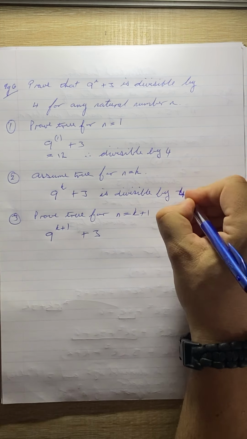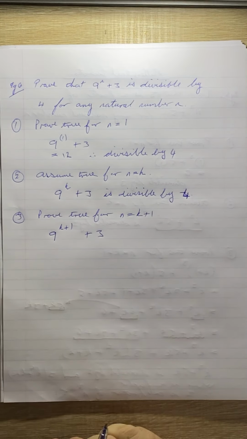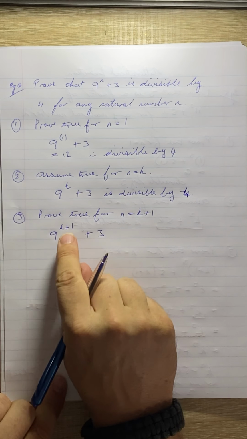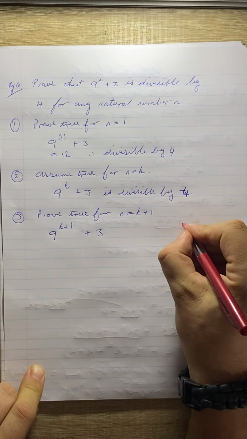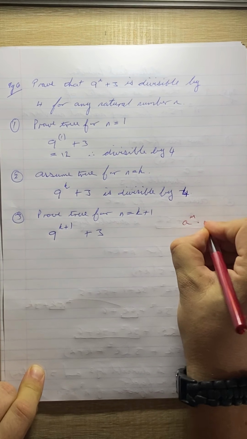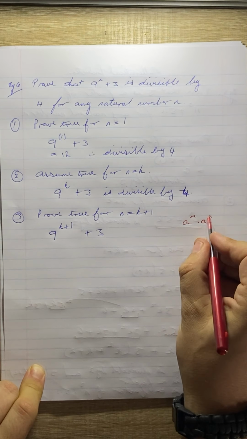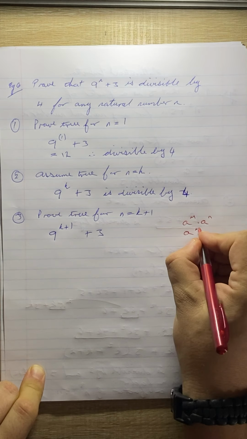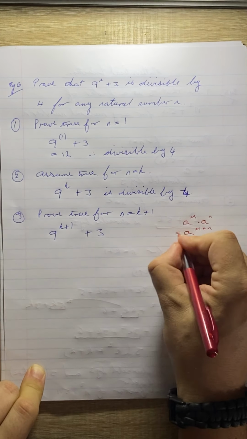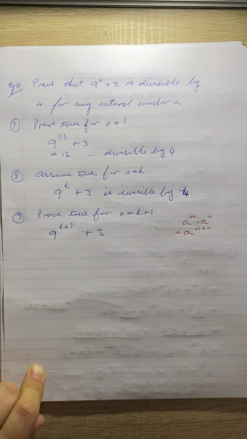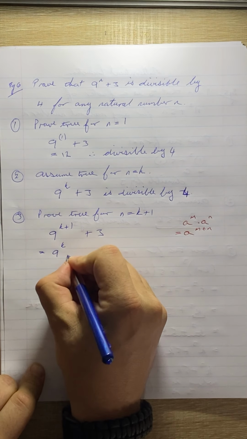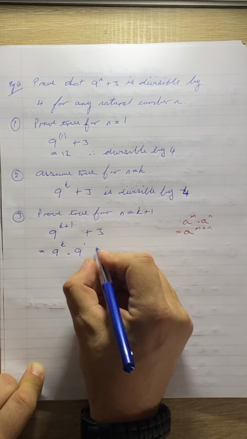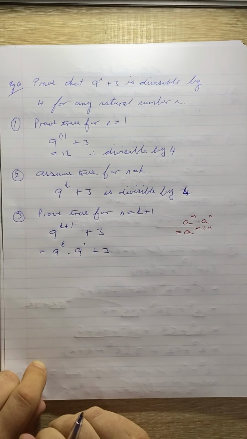Okay, so what I'm going to do here is just use our exponential laws and just split this, okay? You know your exponential laws, if it's a to the m times a to the n, if bases are the same and you're multiplying, you add the exponents. All I'm going to do is just reverse that. So we get 9 to the k times 9 to the 1 plus 3, okay?